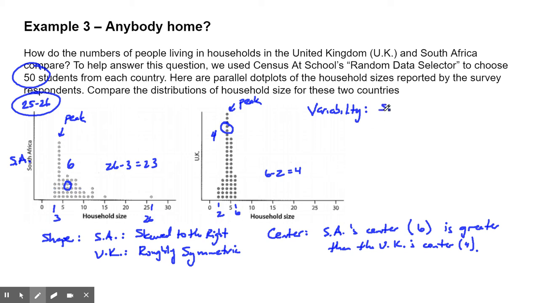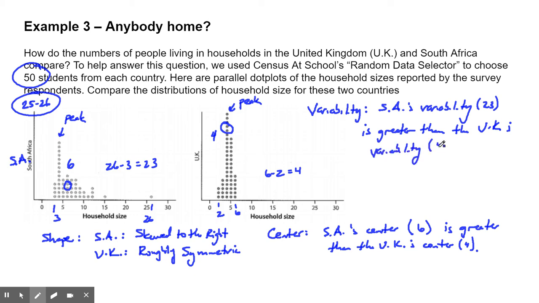So South Africa's variability, which is 23, is greater than the UK's variability. And that was 4.